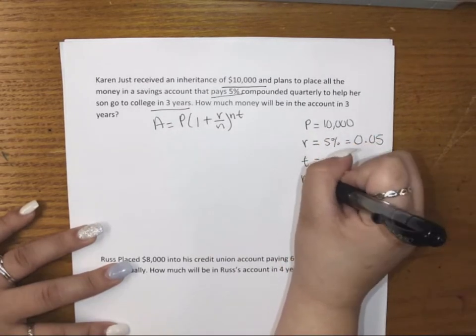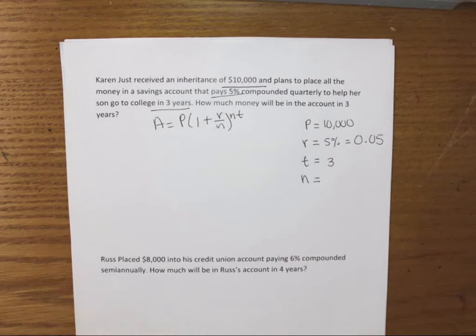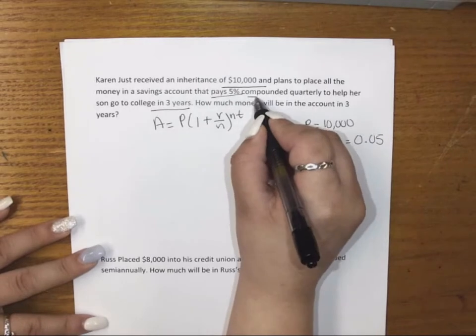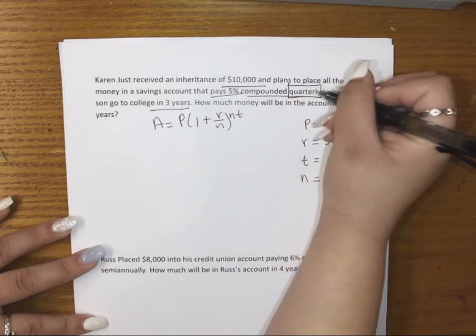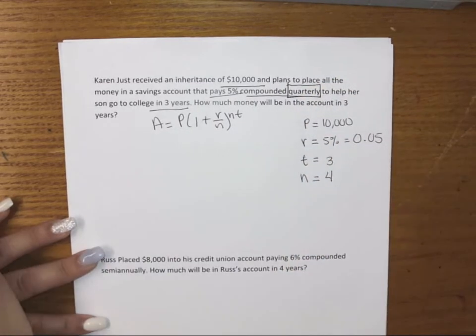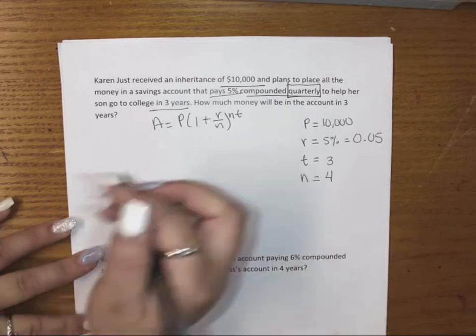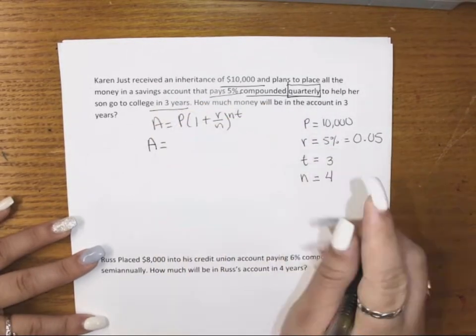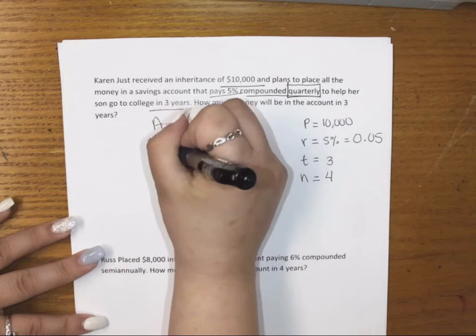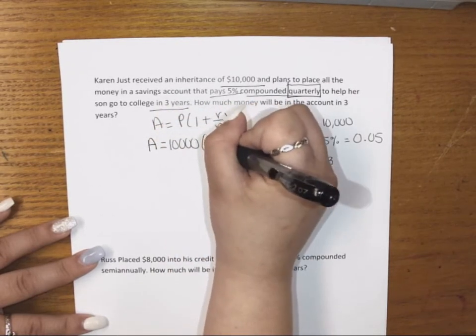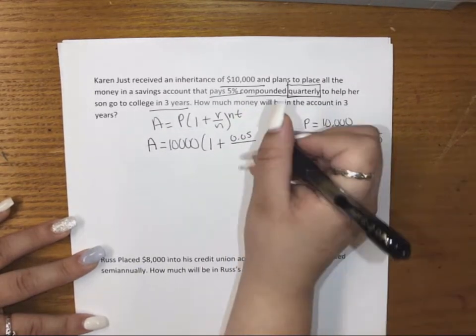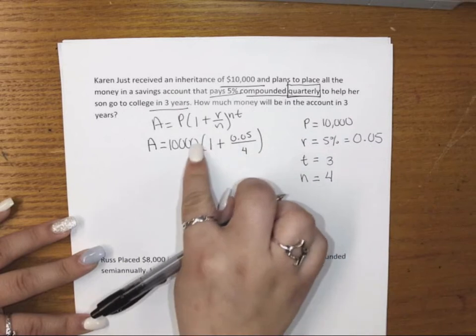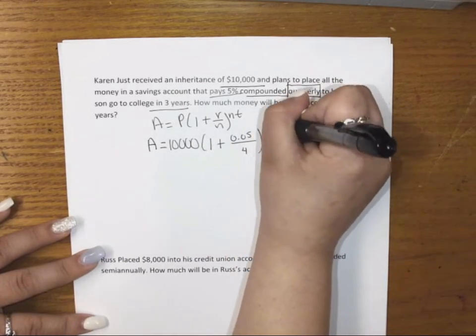The other piece of information we need is N, which is the number of times we're compounding the account per year. As you can see here, compounded quarterly. So here is where N comes in. The word quarterly means 4 times a year. That's how we identify our N. Now we can go back to our formula and replace everything we know. P is 10,000, 1 plus R is 0.05 over N is 4, everything raised to the power of 4 times 3.